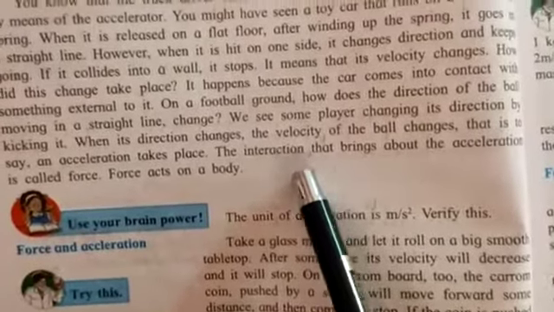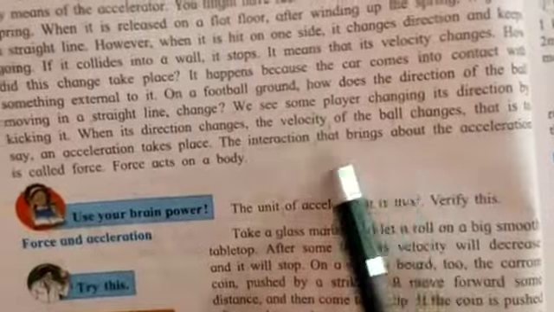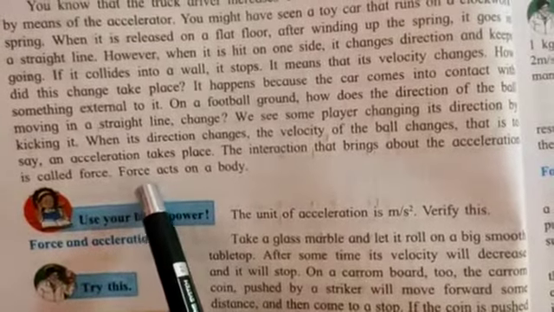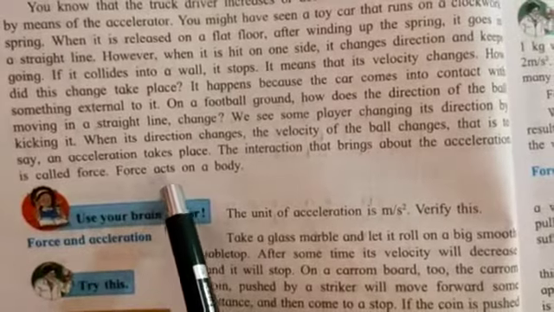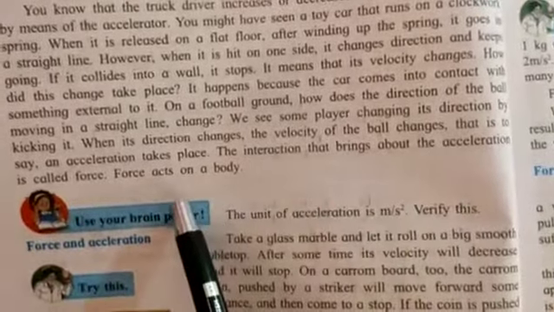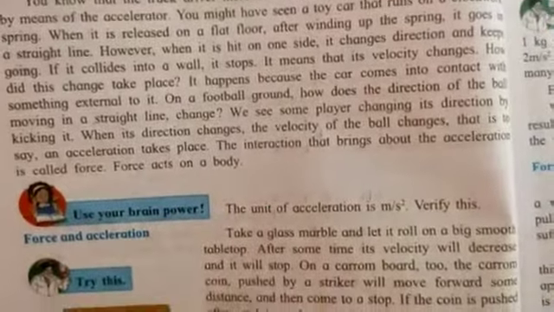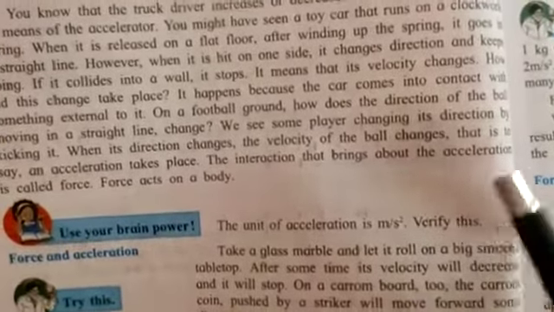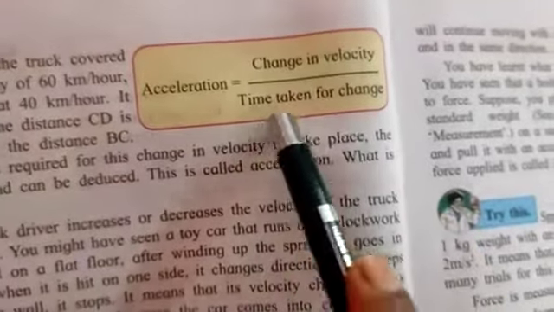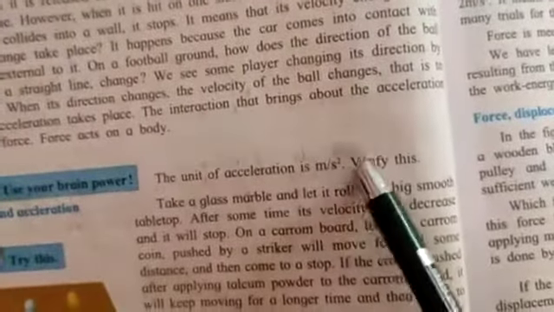The interaction that brings about acceleration is called force. So what is meant by force? The activity that brings about acceleration is called force, and force acts on the body. Now, the unit of acceleration: distance is measured in meters and time is measured in seconds, so the unit of acceleration is meter per second square.